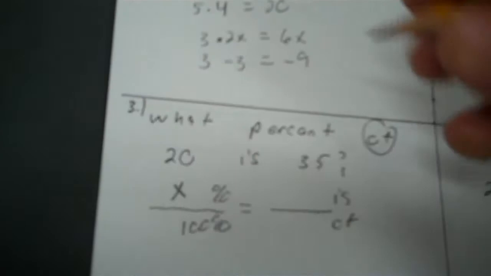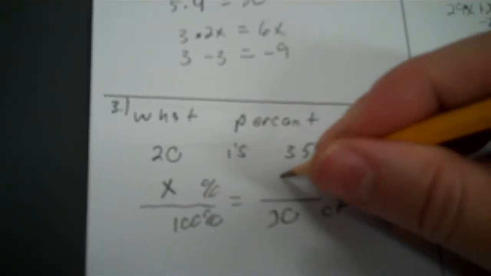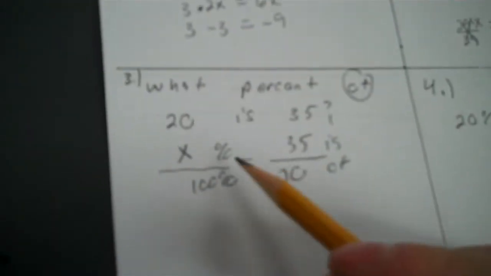Okay, percent proportions. What percent of 20 is 35? I'll not draw them so big. I've got the percent to 100%, and then the is and the of. Neither one of these are percents, so it's x percent, and then after of we got 20, and then is 35. So the percent's going to be higher than 100 here.